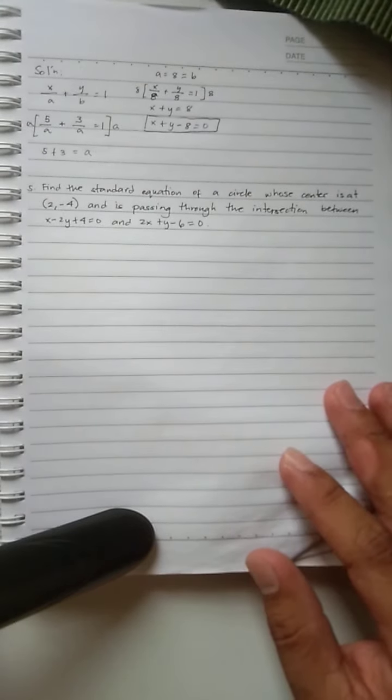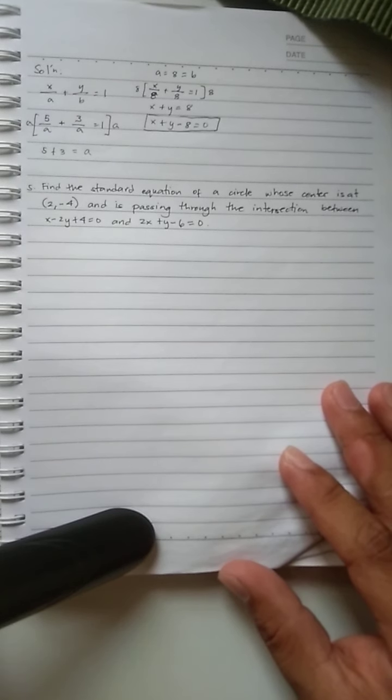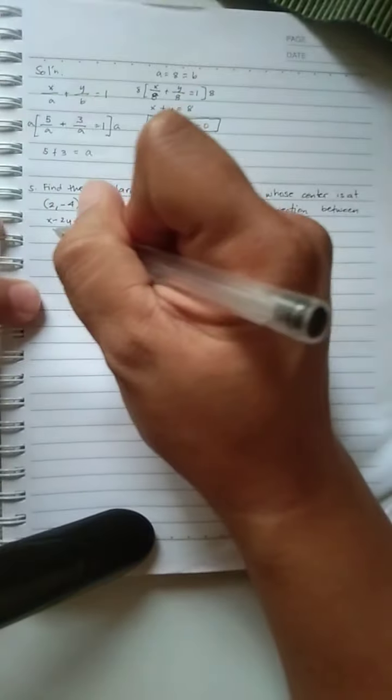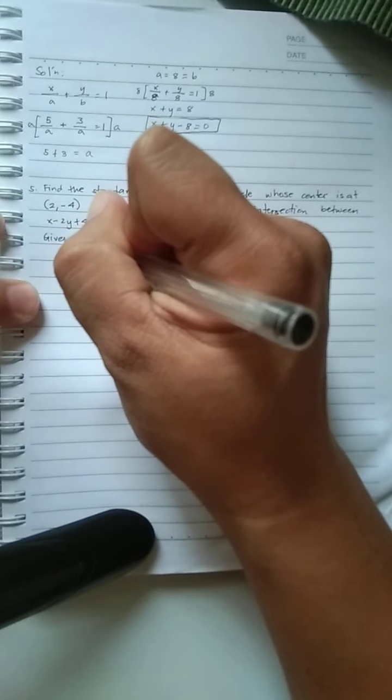Right, problem number 5. Find the standard equation of a circle whose center is at (2, -4) and is passing through the intersection between x minus 2y plus 4 equals 0 and 2x plus y minus 6 equals 0. Alright, so let's graph first the given.